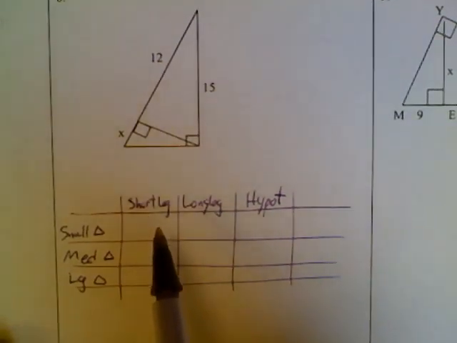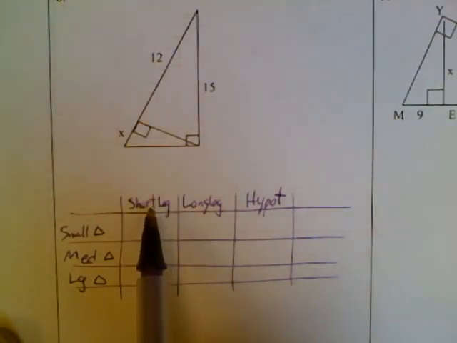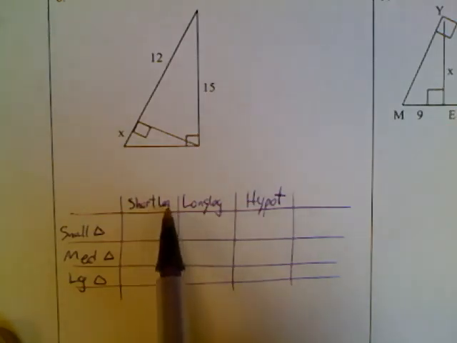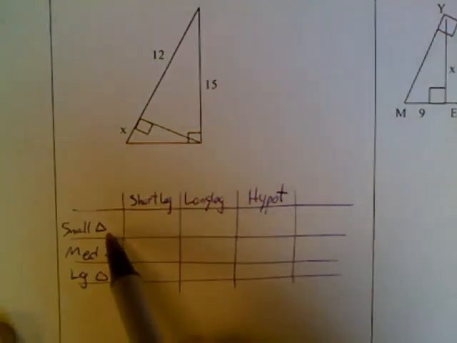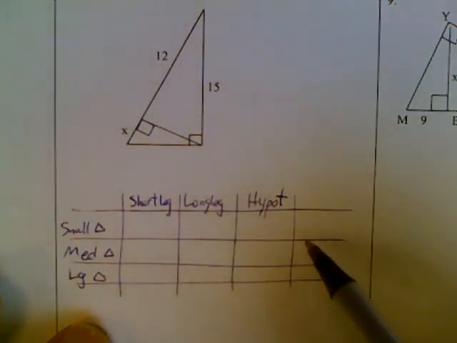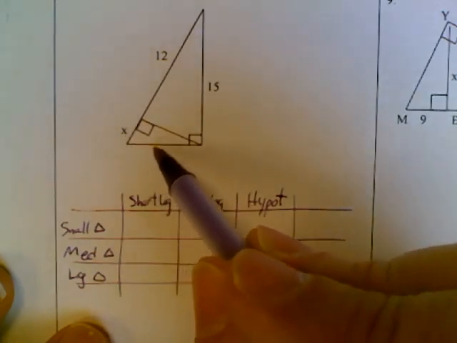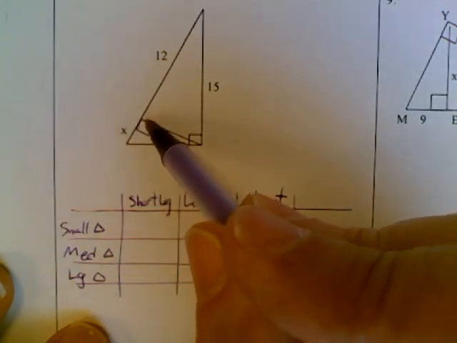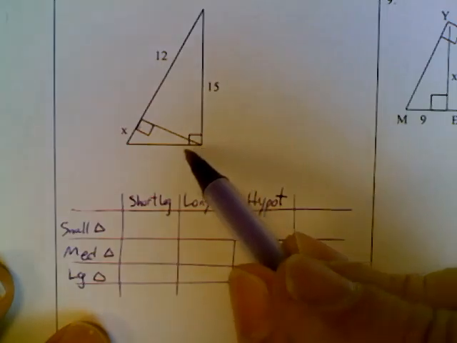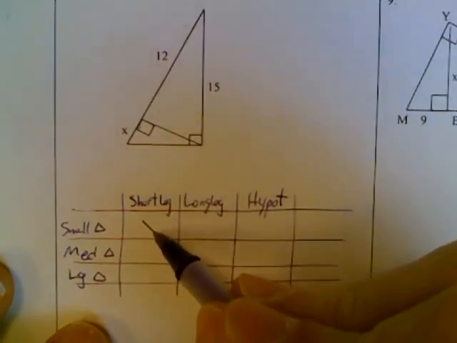So every right triangle has 2 legs and a hypotenuse. One leg is going to look shorter than the other. So I got a short leg and a long leg and then a hypotenuse. So in the small triangle right here, I'm just going to fill this grid in with everything that I know about this small triangle. In this small triangle, here's the short leg, here's the long leg, here's the hypotenuse. I'm calling the short leg x. I'm going to fill that in the table.